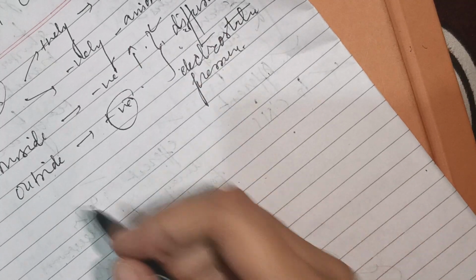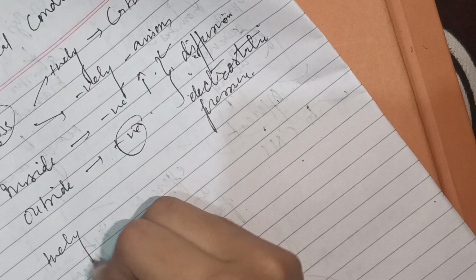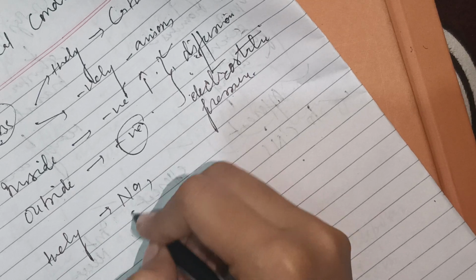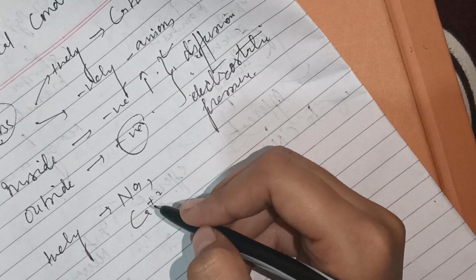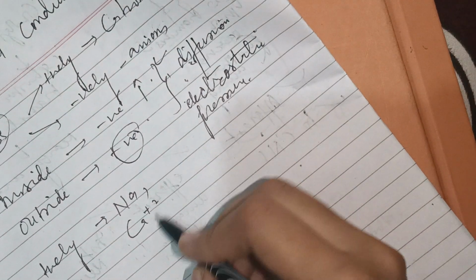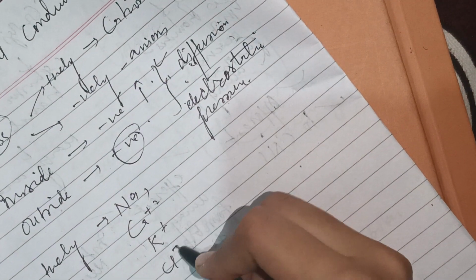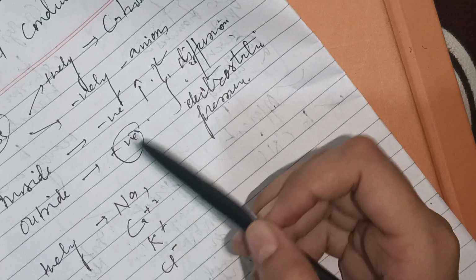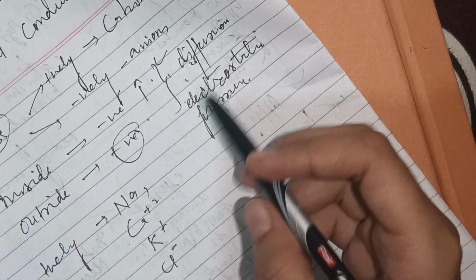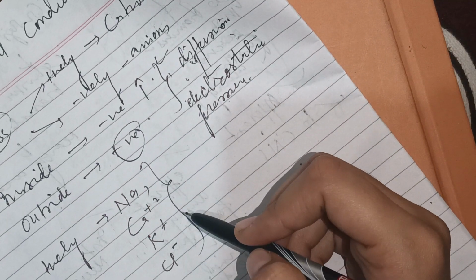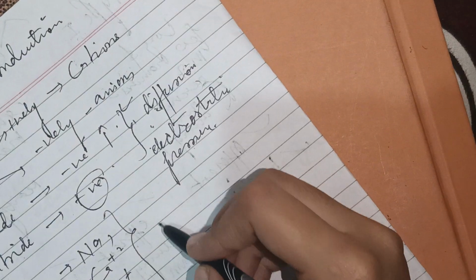What are positively charged ions? Sodium, calcium, and potassium. There is relatively more positive charge next to the plasma membrane on the outside.